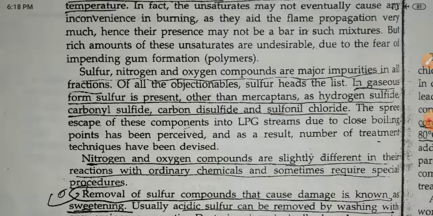Then sulfur, nitrogen and oxygen compounds are major impurities in all fractions. Of all these objectionable ones, sulfur has to be removed at least in gaseous form. Sulfur is present other than as mercaptan, as hydrogen sulfide, carbonyl sulfide, carbon disulfide and also sulfonyl chloride.